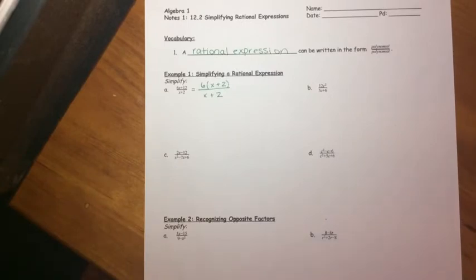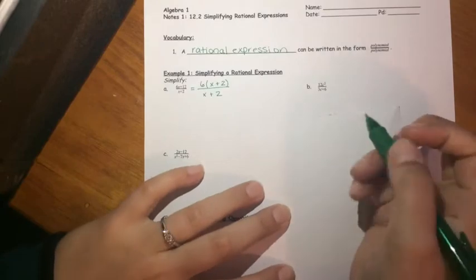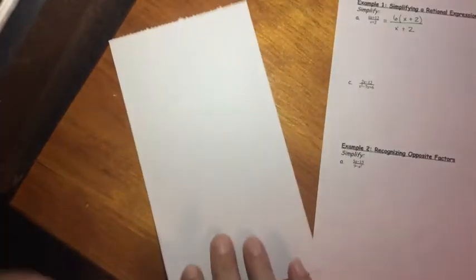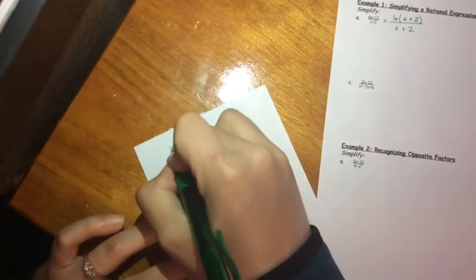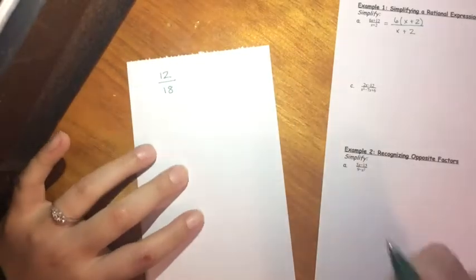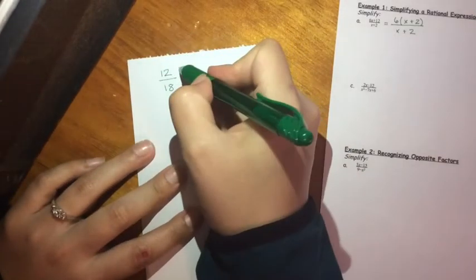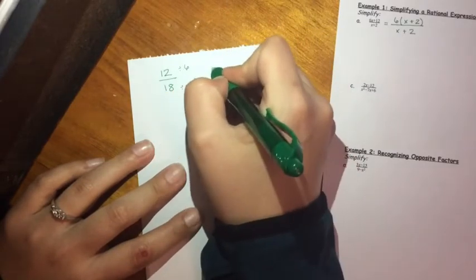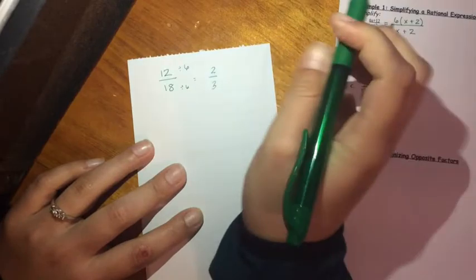Something I want to quickly talk about on the side is simplifying fractions, before we continue any further. Let's say we have 12 over 18, and we need to simplify that fraction, okay? How do we simplify that? Well, we know they're both divisible by 6, right? And that's how we would proceed. We'd get 2/3, right?